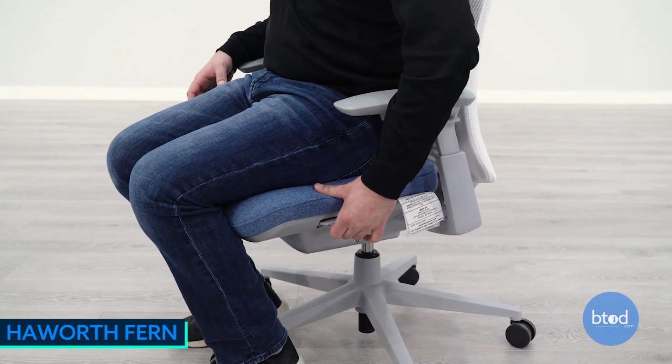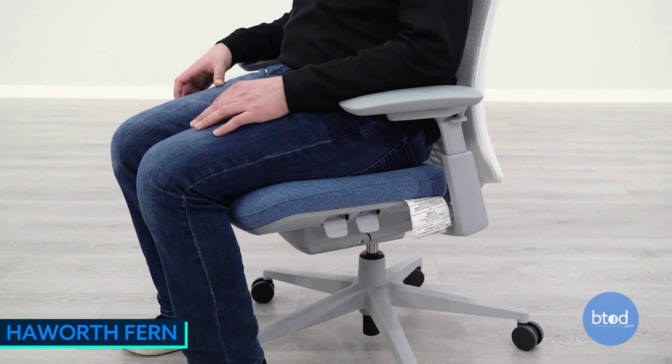So there's a few different styles of chairs, a lot of different names, but what it boils down to is it's simply allowing you to adjust the seat as much or as little as you would like, independent of a rocking motion in the chair.